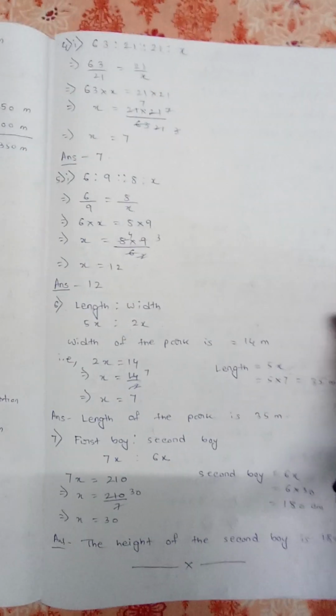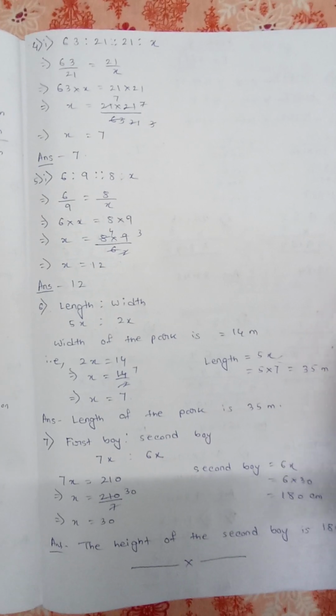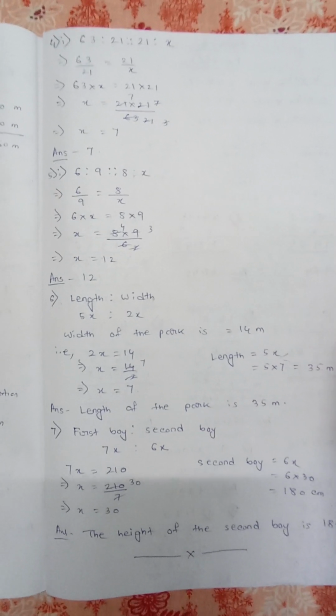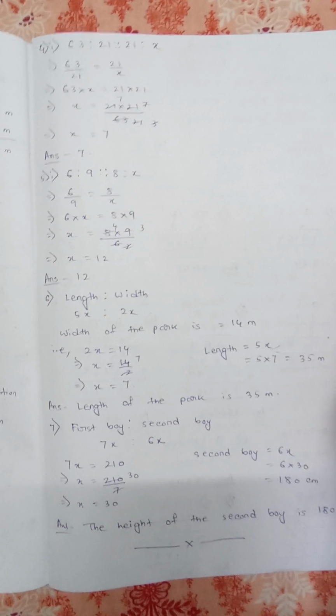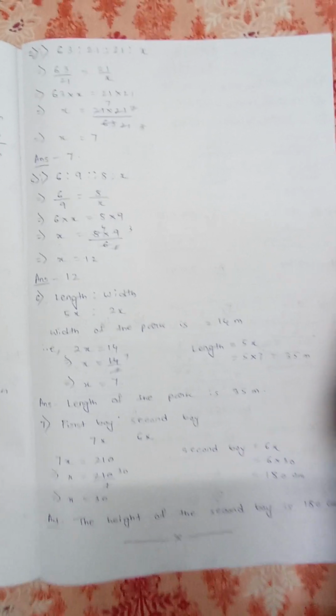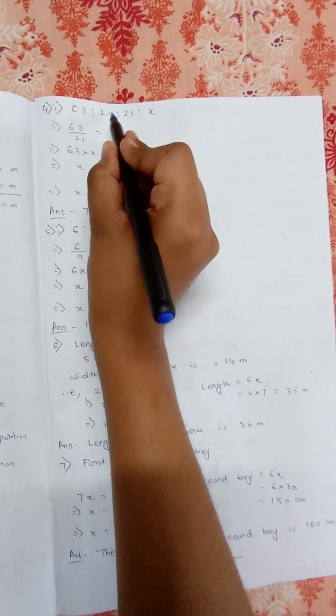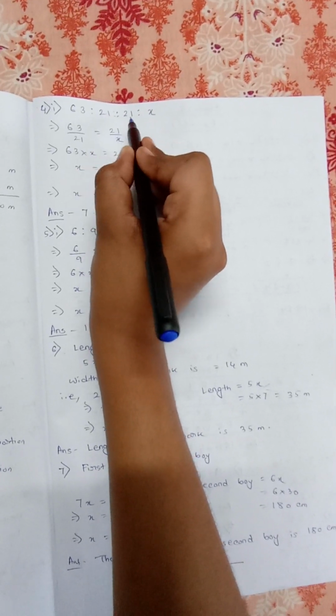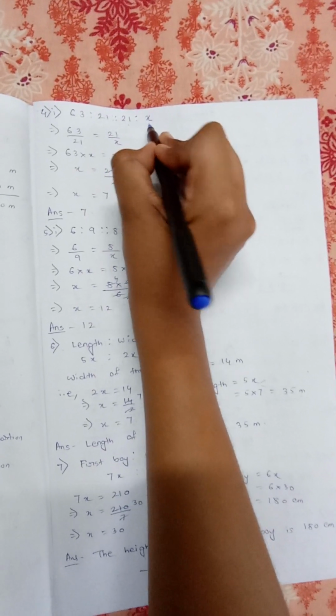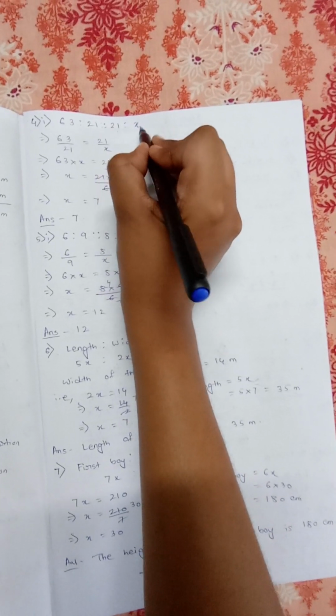Okay. See in number 4, find the third proportional to 63 and 21. Here is a formula. Whenever you have to find the third proportional, you write 63 is to 21 and you repeat this 21 here also, and in the fourth position you write x.